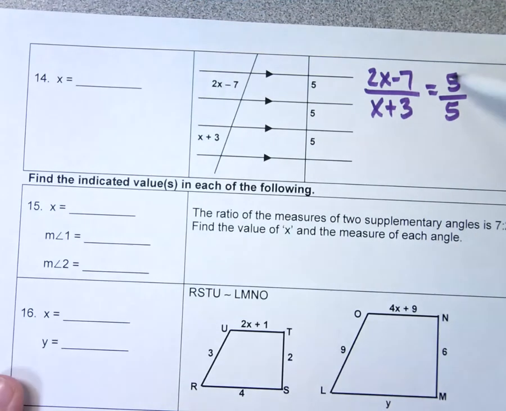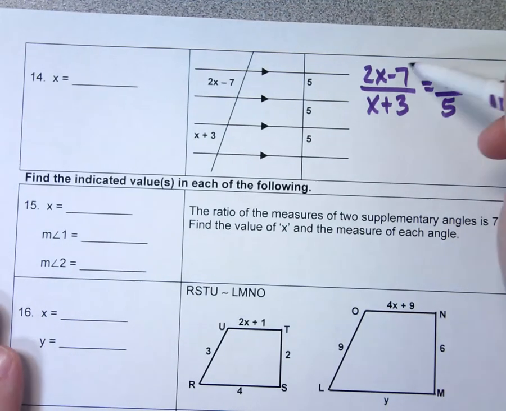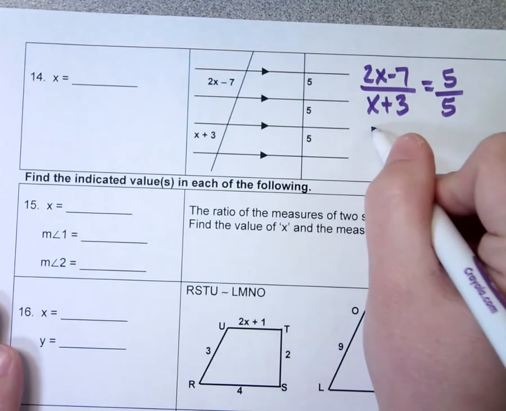Now some of you may realize, hey, I could just reduce this and make this 1. Well, sure, I could do that. Or I could just leave it the way it is. Whatever you really want to do. If I just didn't even notice that that reduces to 1, I could just start cross multiplying. If I realize that that does reduce to 1, it would actually make life a little easier.